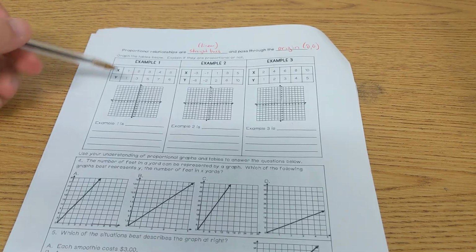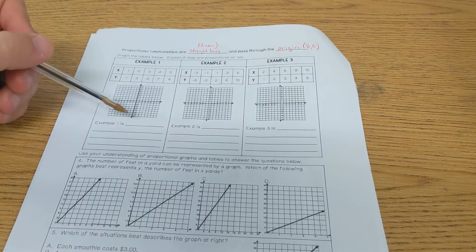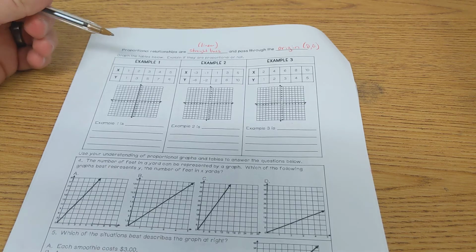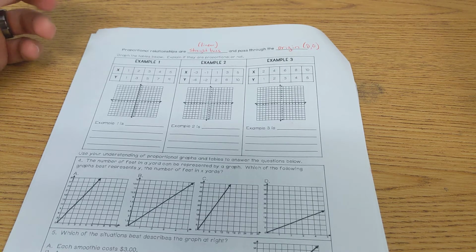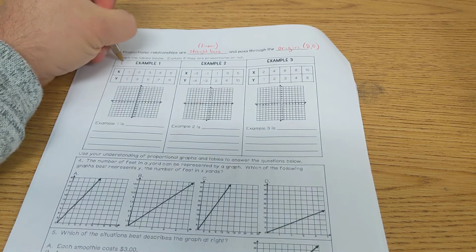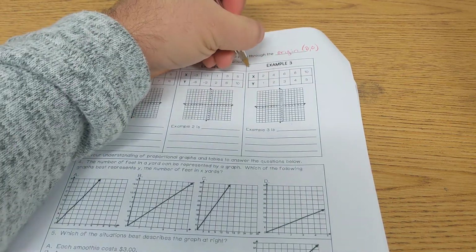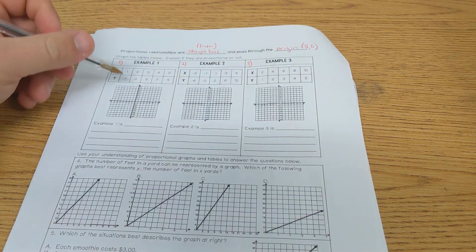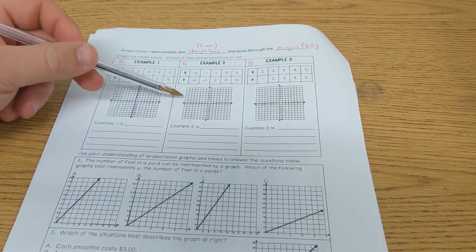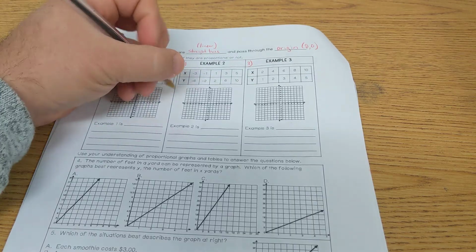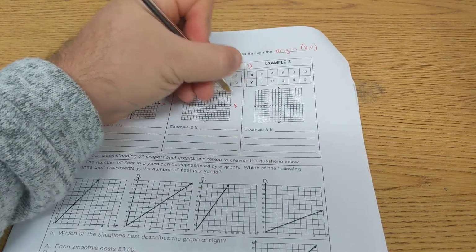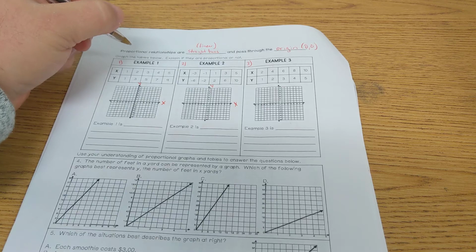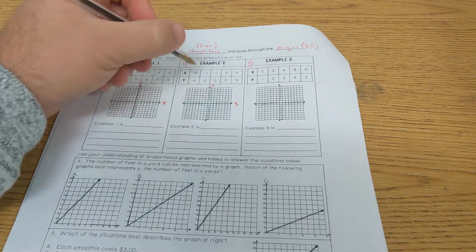So, on one, well, for all of these, all right, you're going to have a short assignment today. Okay, so this is actually number 1. This is number 2. I know it says example 1, 2, and 3. This is number 3. So what I want you to do, I want you to graph those points. Okay? And remember, this is your X. This is your Y. Okay? X, Y. All right, it might be hard to see. If you have to, you can draw your own.